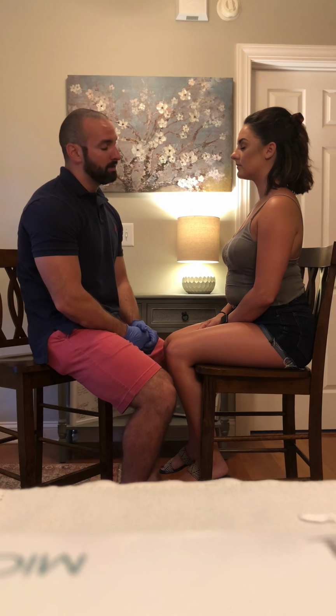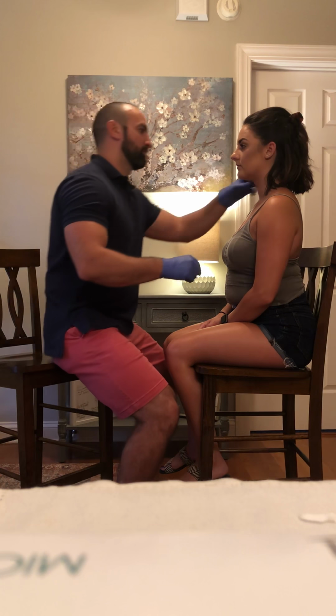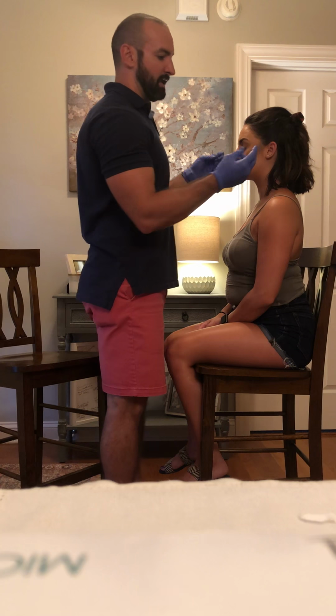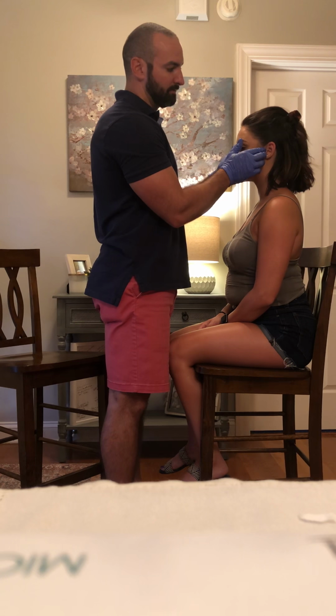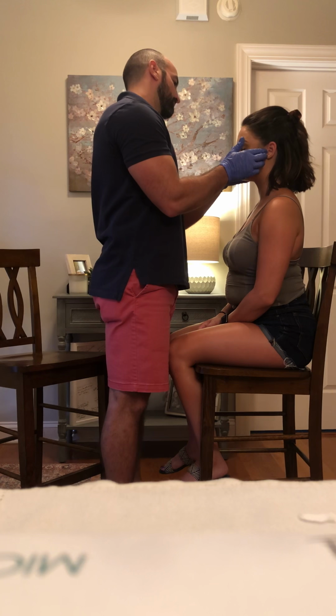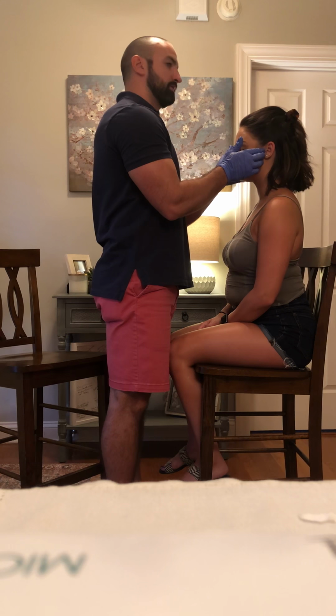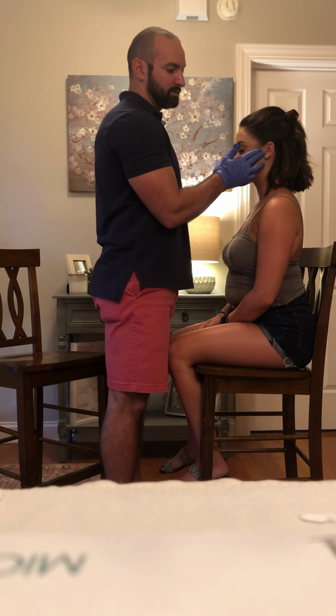From there, before I do her thyroid, I'm going to do her lymph nodes. So we'll start with the preauricular right up here, and I'm using the pads of my fingers. And I'm just going to try to palpate here. Those are non-palpable, which is fine.